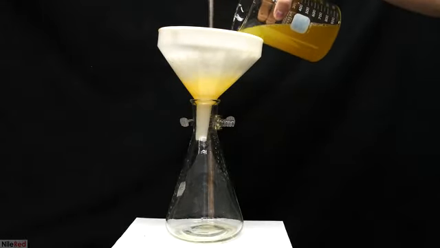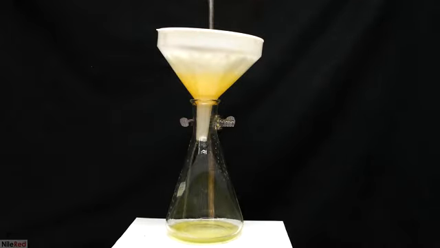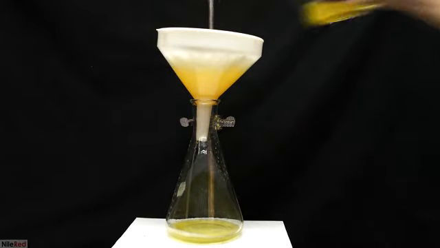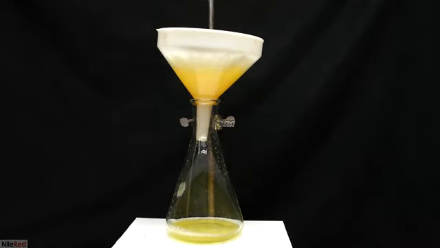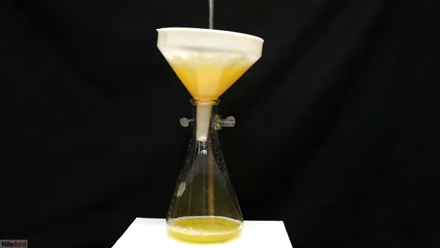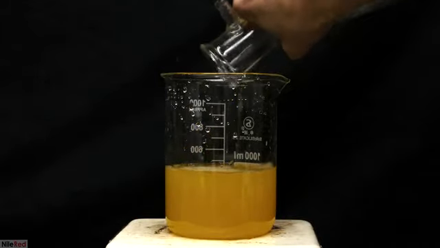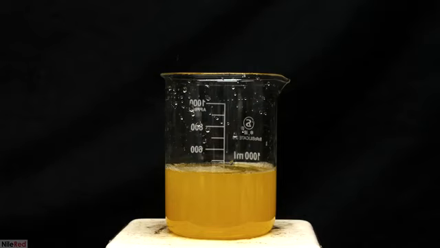The Erlenmeyer flask was cleaned, and then the liquid was filtered again. This time, it should be much quicker, and you probably don't have to swap out the filter paper. Solution here remains a little bit cloudy, but that's okay. Once it was done filtering through, I transferred it to a clean 1-liter beaker.